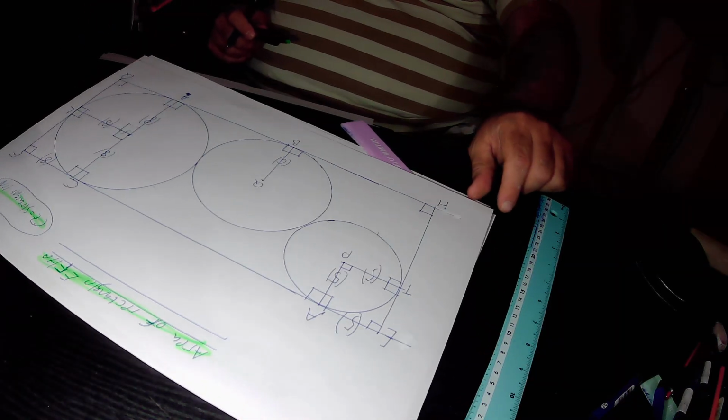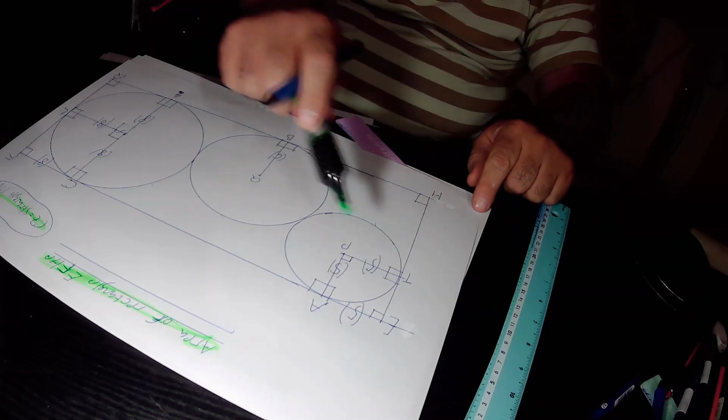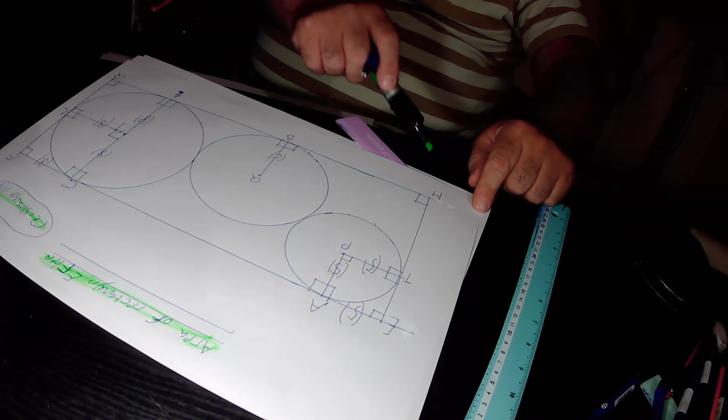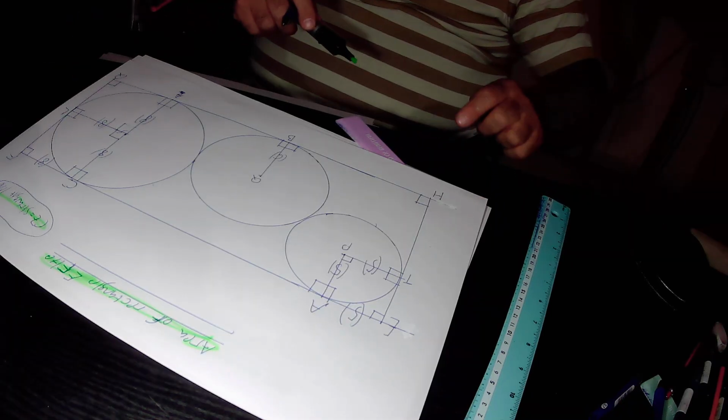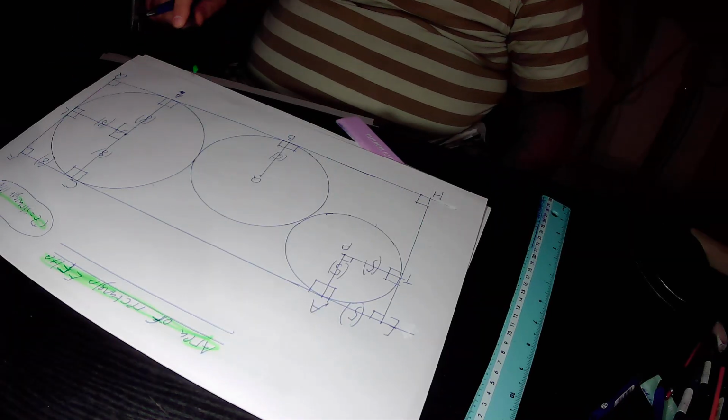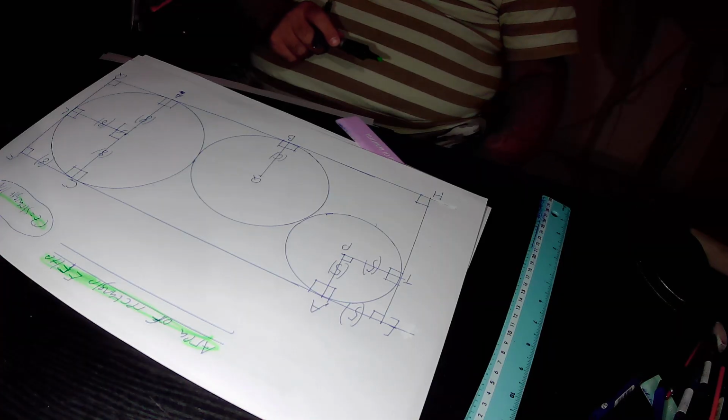So shape ECZ edge has 4 sides, 1, 2, 3, 4, and therefore shape ECZ edge is a quadrilateral.